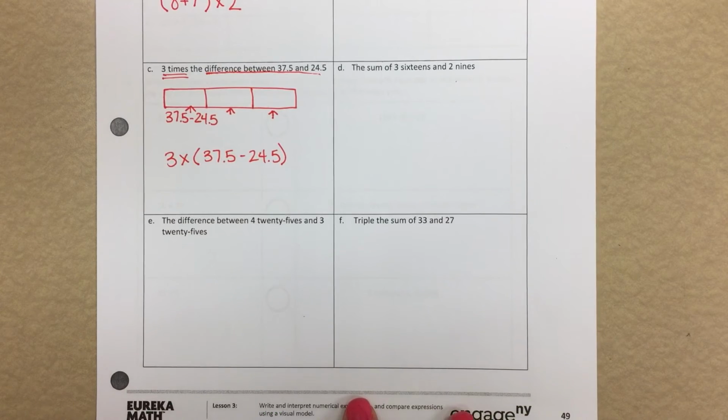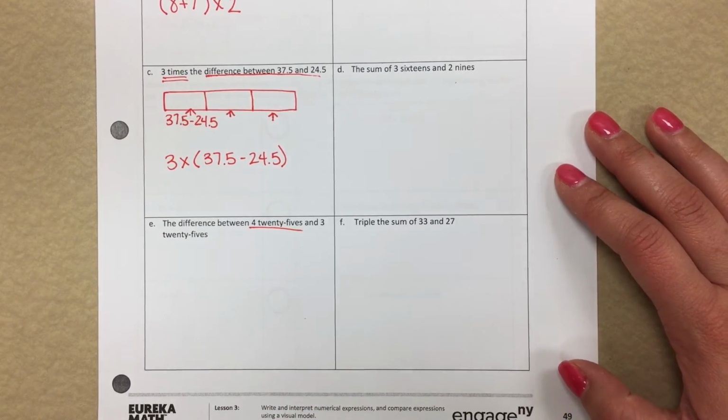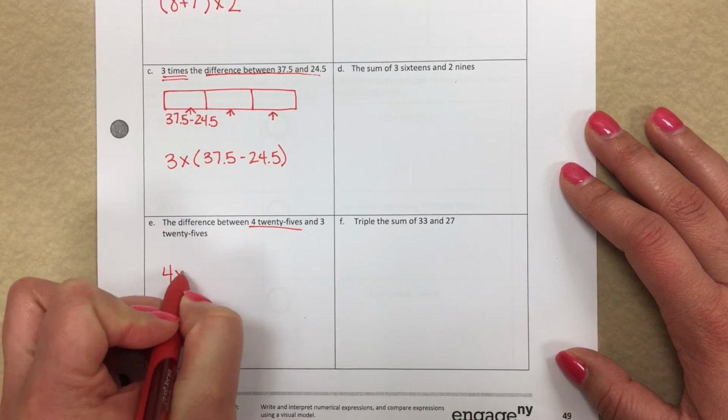Letter E. So letter E wants to know the difference between 4 25s and 3 25s. So the difference between 4 25s, or 25 plus 25 plus 25 plus 25, or I'd much rather just say this.